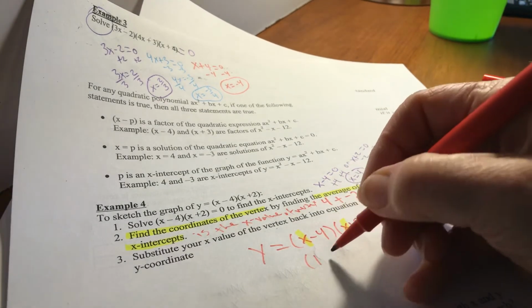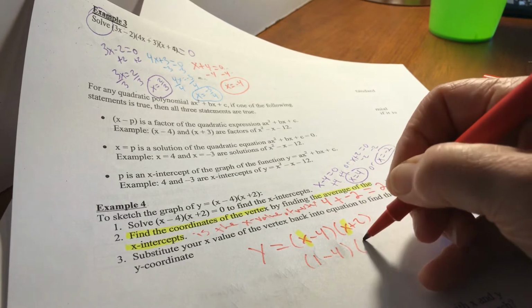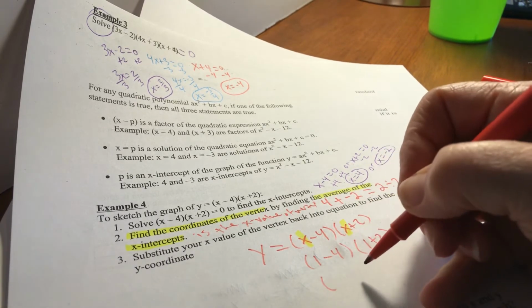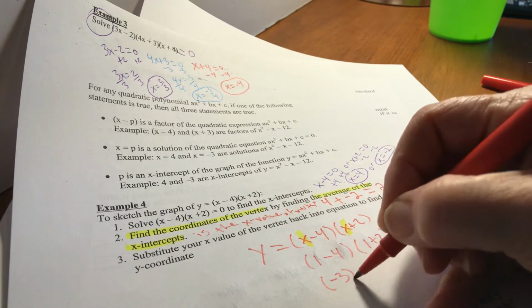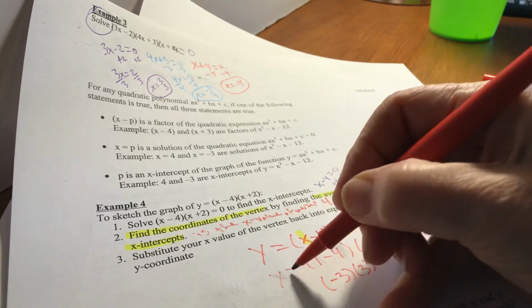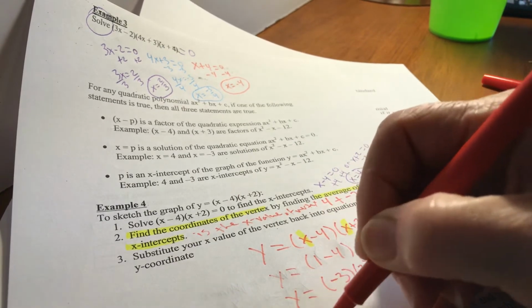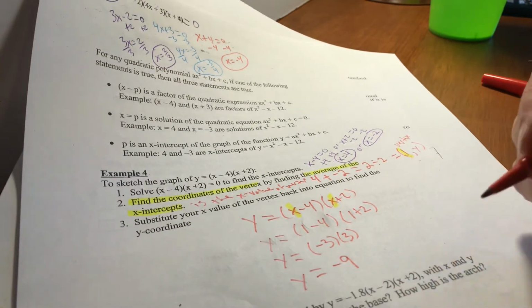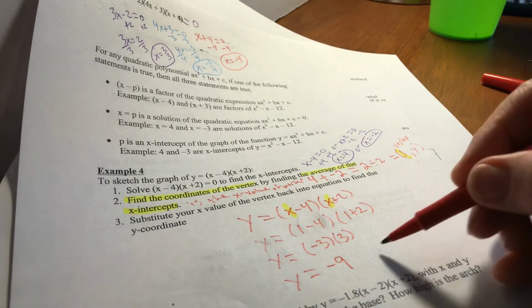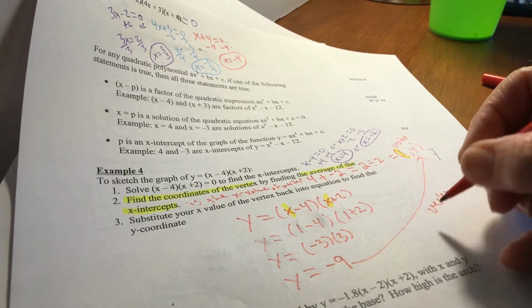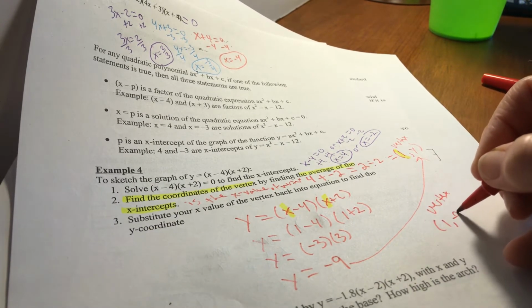So I'm going to put a 1 minus 4 and a 1 plus 2. 1 subtract 4 is -3, and 1 plus 2 is 3. The y value of my vertex is -9. Okay, that -9. My vertex is 1, -9.